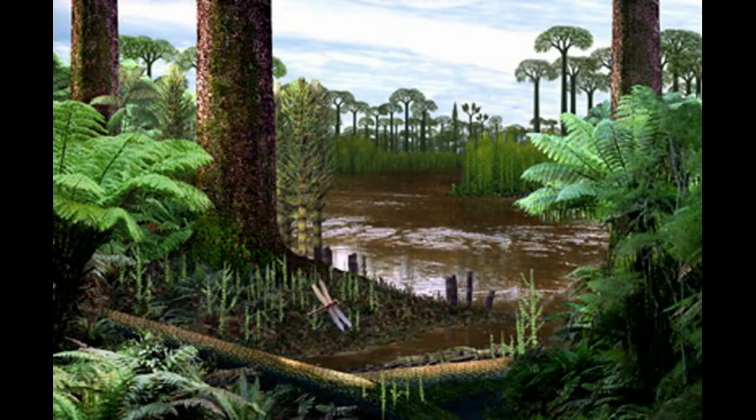These scale trees were able to grow to a height of 130 feet and have a diameter of 7 feet. This is a depiction of what we think the coal swamps would look like. As you can see, there are large trees, some smaller ones, and shallow swamp-type water.